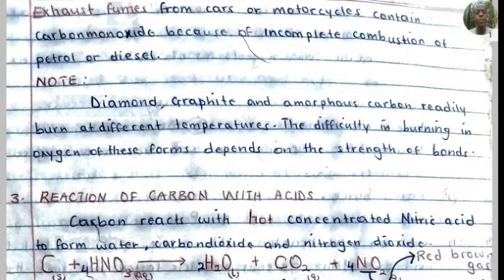So the first one: we saw that carbon, when it is burnt in excess oxygen, forms carbon dioxide gas, but when it is burnt in a limited supply of oxygen, it forms carbon monoxide gas. Now we are continuing from the equation which we wrote down, and you can write notes if you want, no problem.